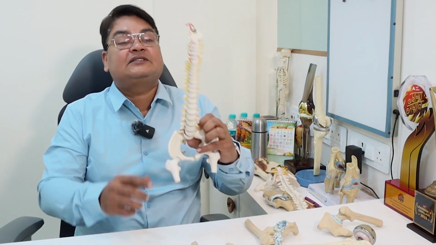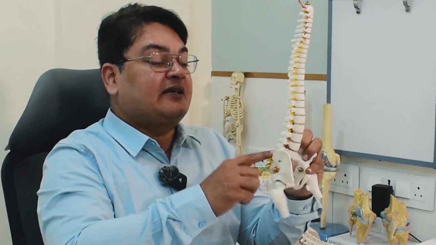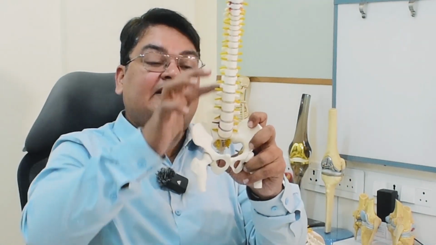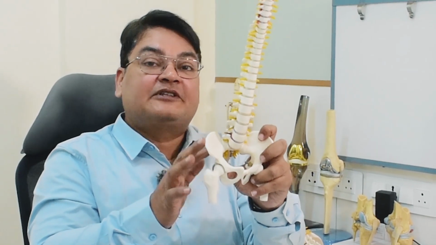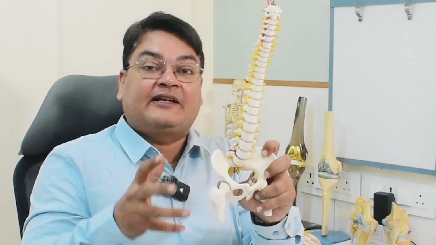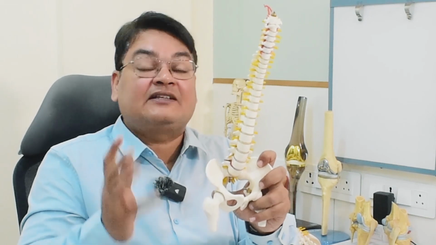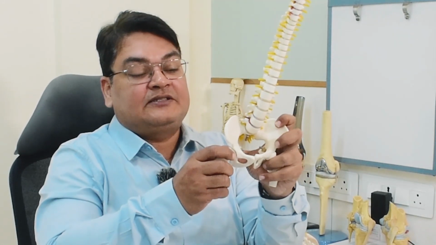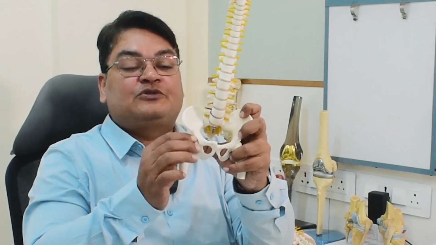This is our spine, and this is the pelvis bone. Several times people complain of low back pain and they think that is hip pain. Well, that is not hip pain. The back, this is the back area, and back pain is always on the back side, and hip pain is in the groin. This is the hip joint in the pelvis.